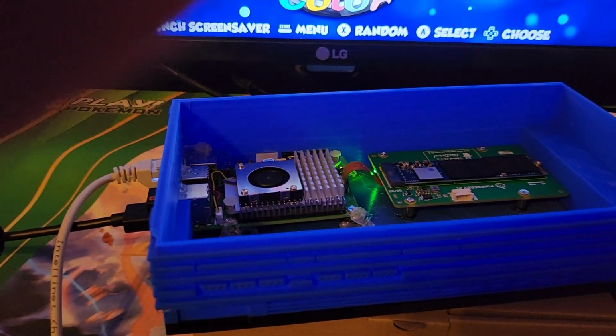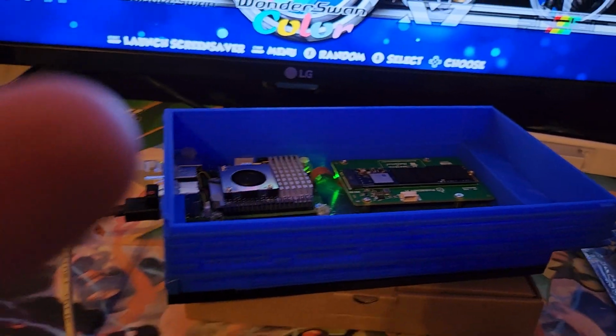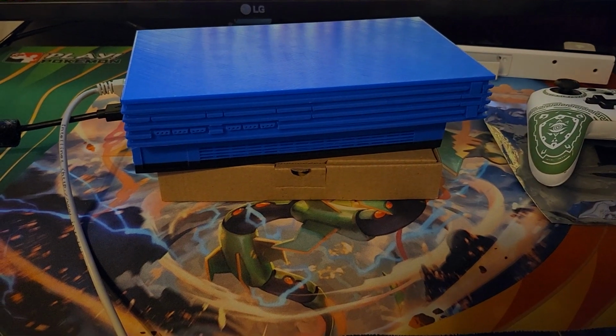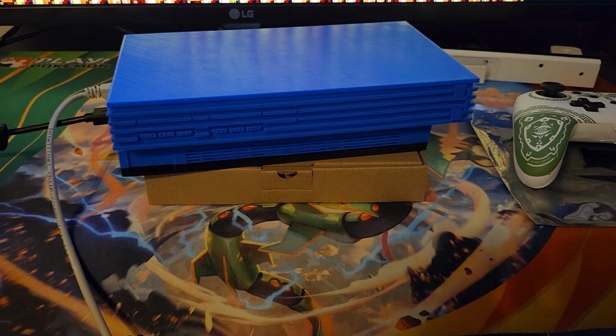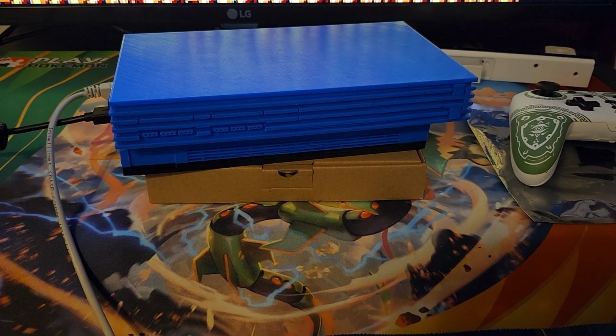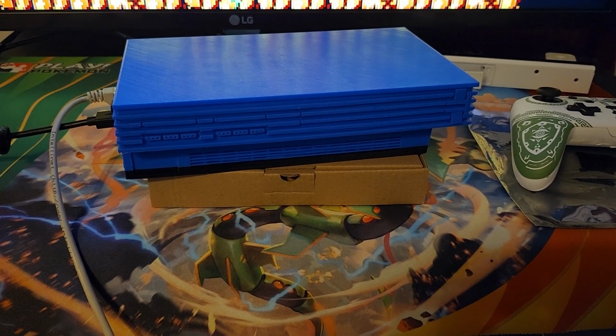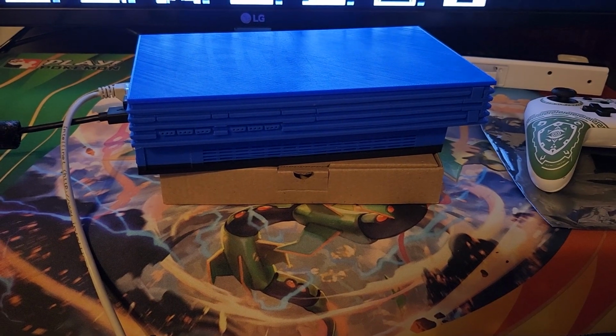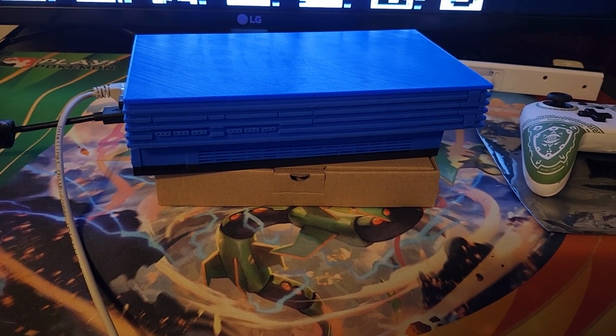I'll eventually put this 3D printable case on Thingiverse. I have an account on there, and if you search for Retro Gaming Rewind 1980, all one word, on Thingiverse, you'll find all the items I've uploaded that you can download for free and 3D print.